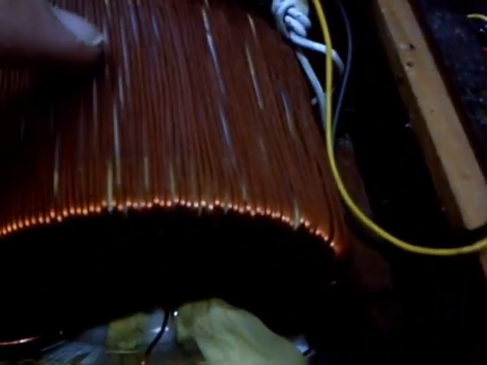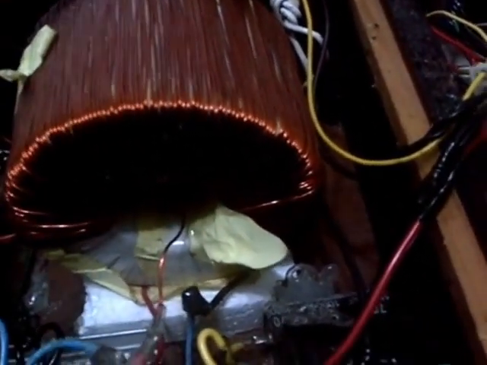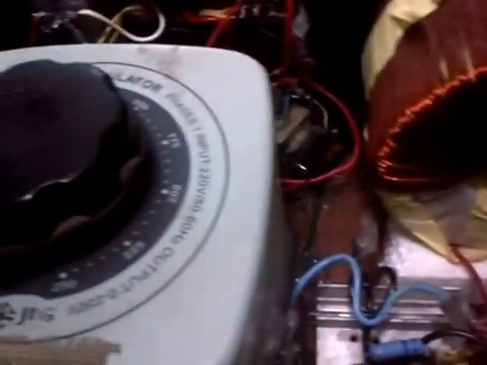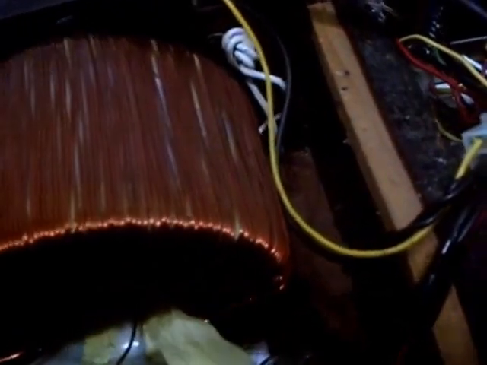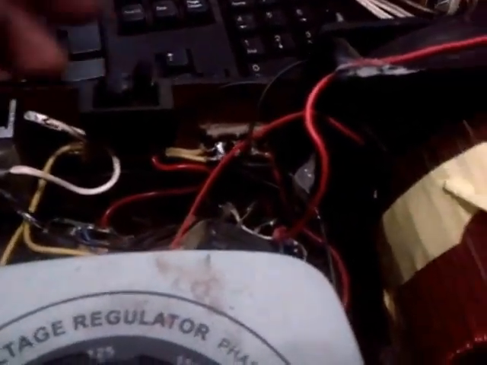So the gauge of the wire allows a higher current to be used. Okay, so I can use more watts from this variac on the output, even applying a lower voltage. Okay, here I have a fan for blowing some air on the variac. Here the switch for it, voltage regulator.